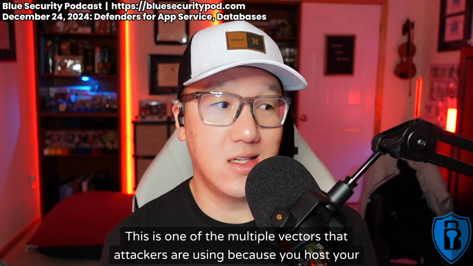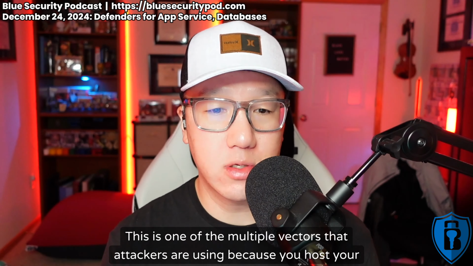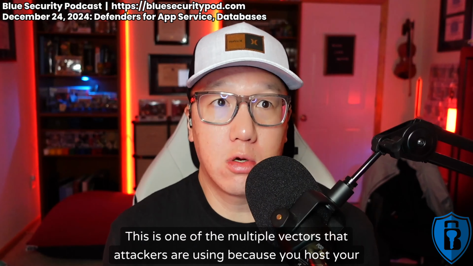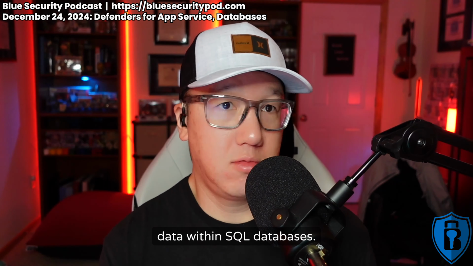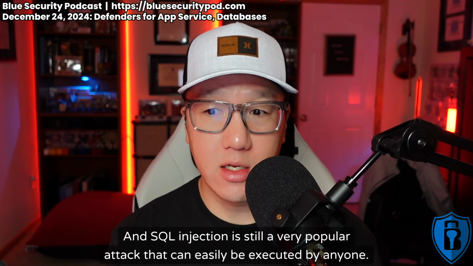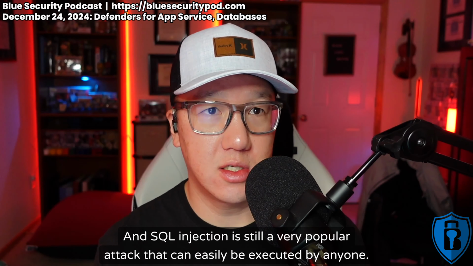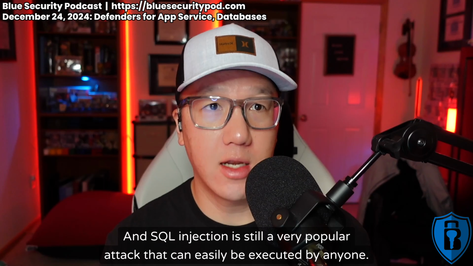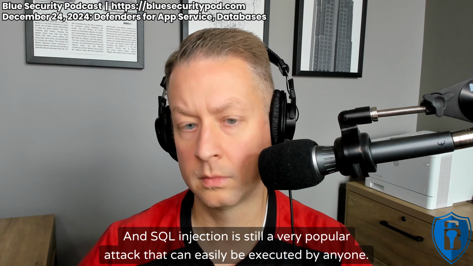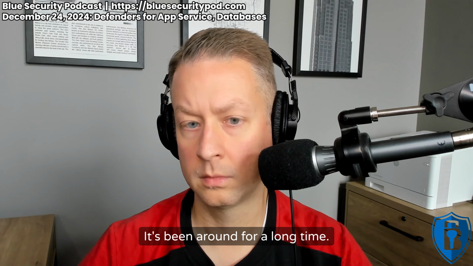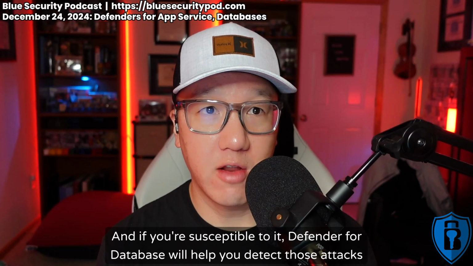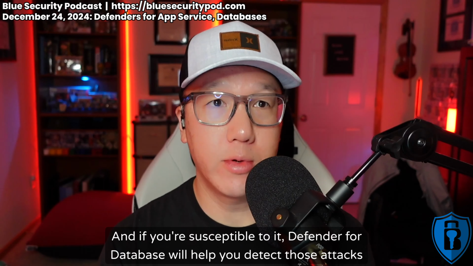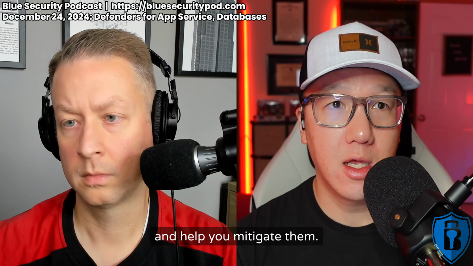And this is one of the multiple vectors that attackers are using because you host your data within SQL databases. And SQL injection is still a very popular attack that can easily be executed by anyone. It's been around for a long time. And if you're susceptible to it, Defender for Databases will help you detect those attacks and help you mitigate that.